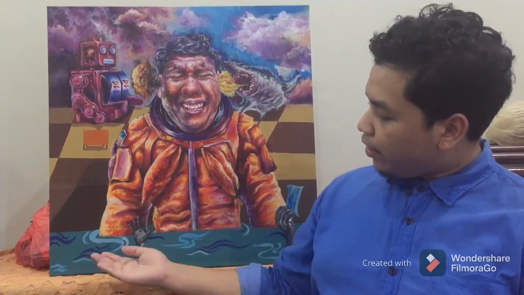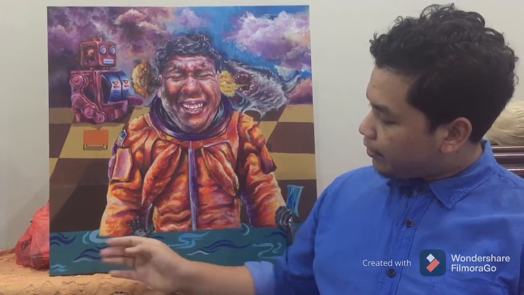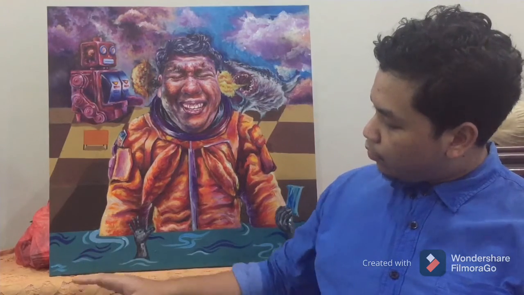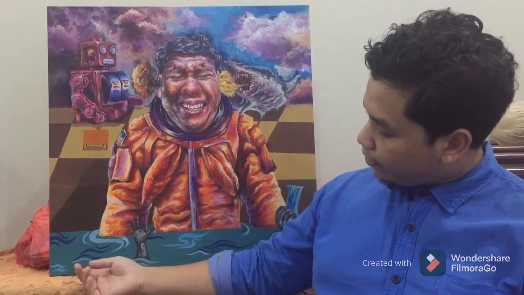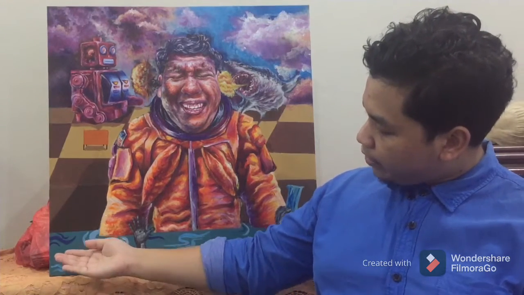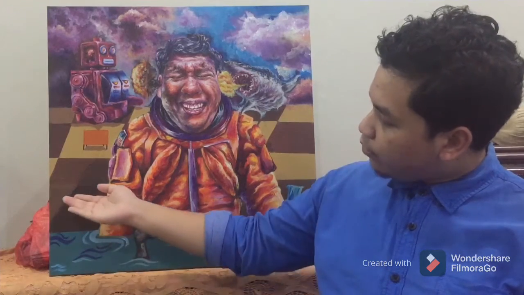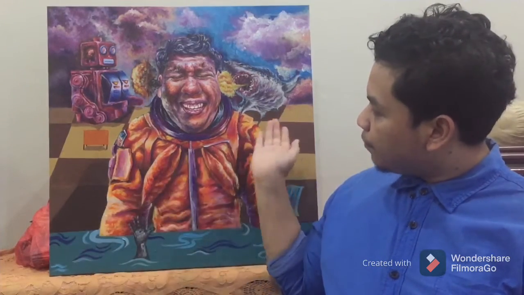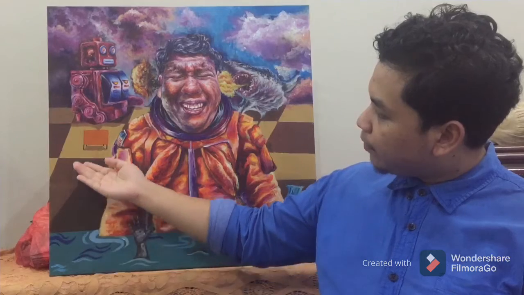Shape can be seen here as a 2D flat surface. I use it for the surface of the sea, which is just a flat color, and then for the chessboard. And form is a 3-dimensional form.